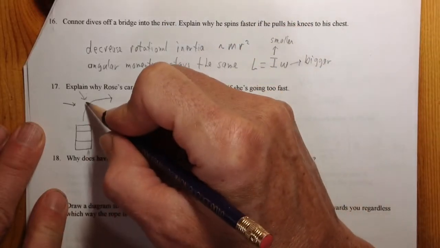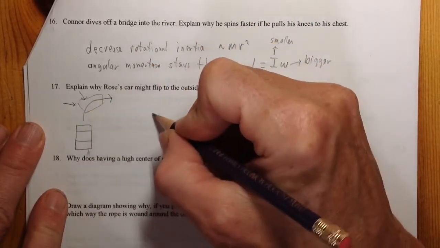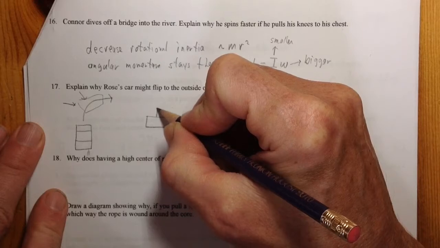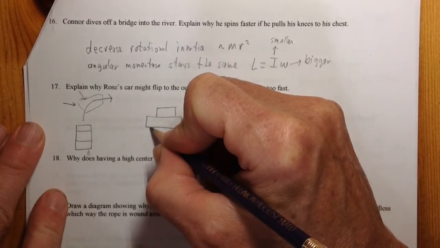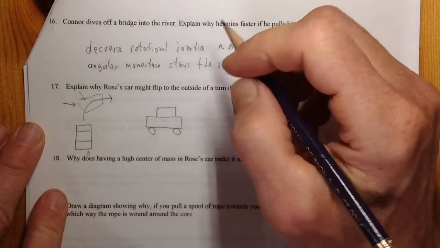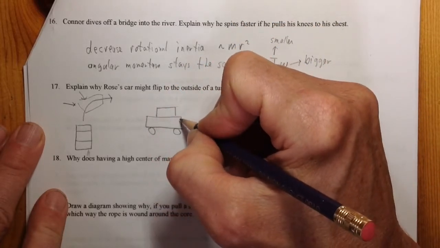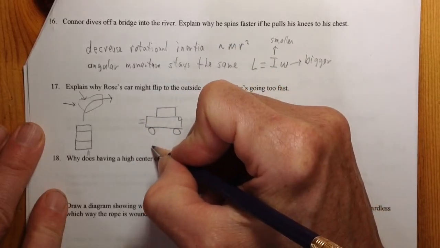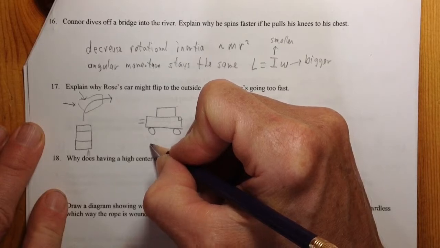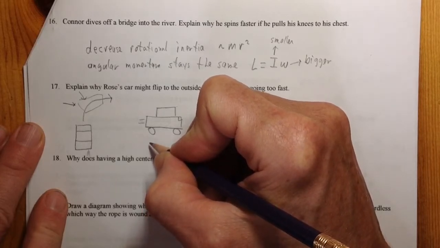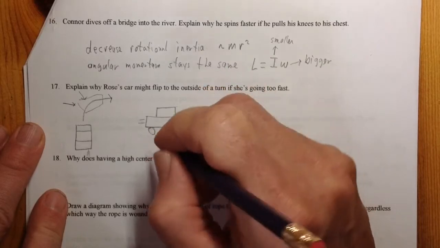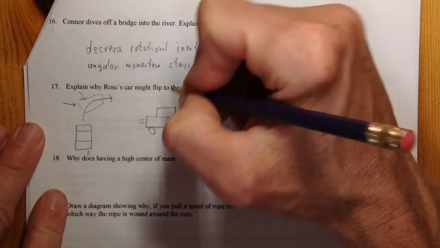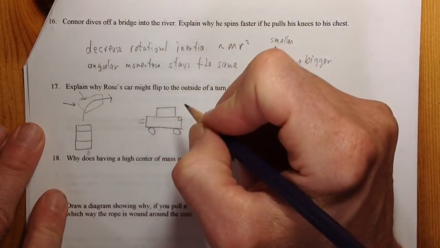Now imagine I draw a picture of the car from the side. So here's our car, and here's the wheel. The wheel is just going around a turn, so let's say it's going this way, right? There is a force keeping it going around the turn, and that force is acting on the tires, like we said. So it's pushing inwards on the tires, forcing the car to go around the turn.